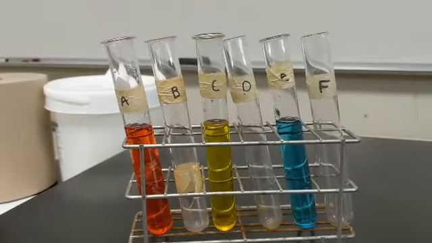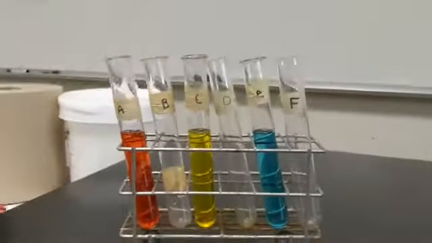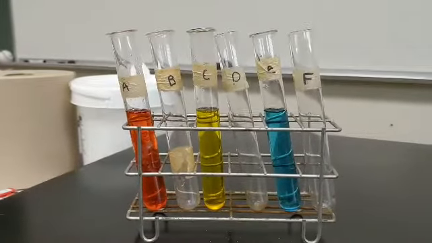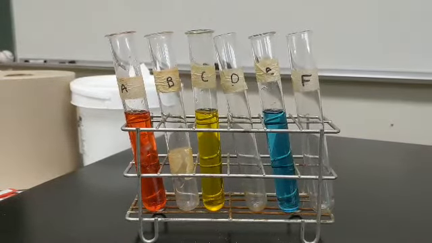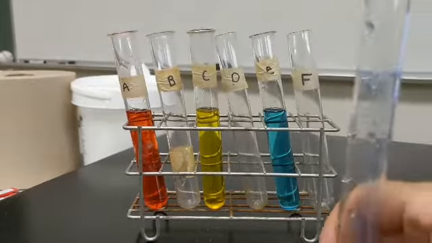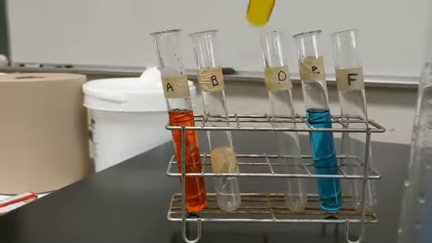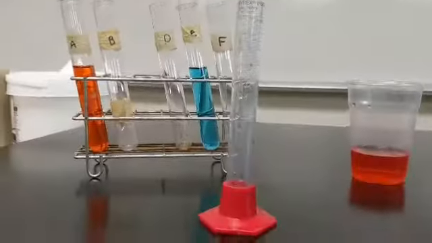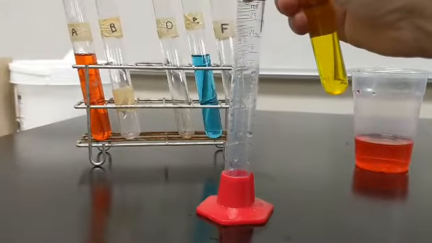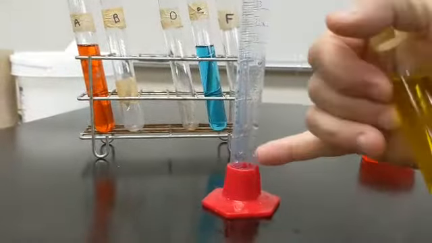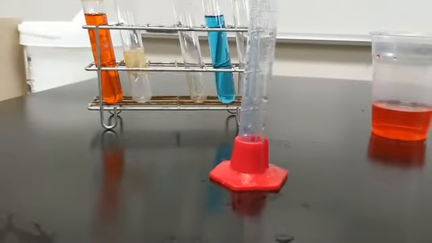All right. So the next step, it says, from test tube C, take 4 milliliters and pour the 4 milliliters into test tube D. All right, so we're taking out some yellow. So the 4 is way down here, so it's just a little bit.